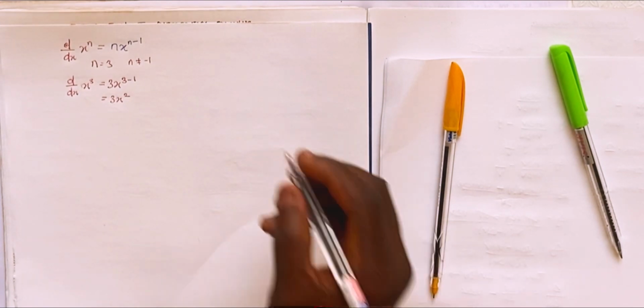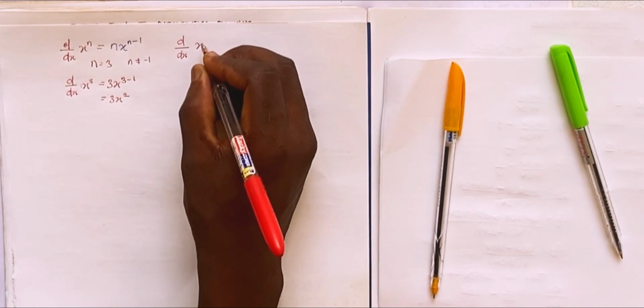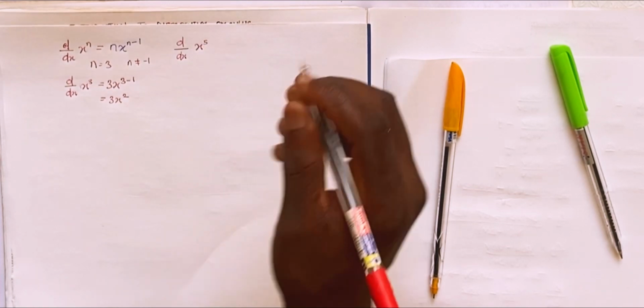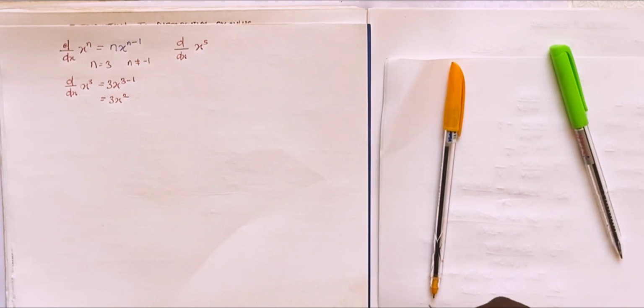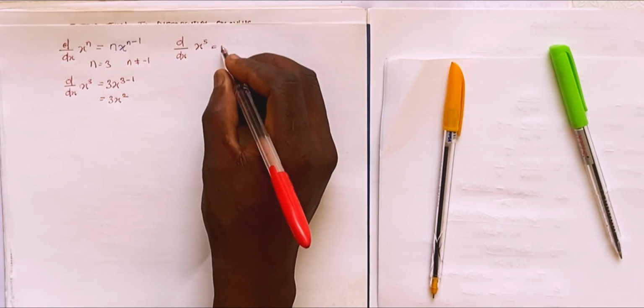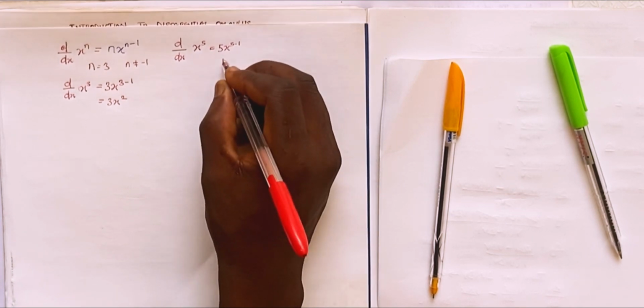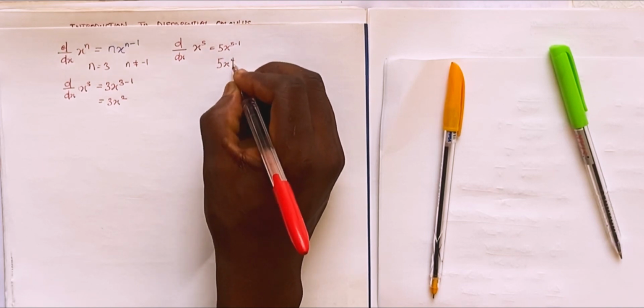Now let's say you have to find d/dx of x to the power 5. Go ahead, pause the video and differentiate this. So differentiating this, you are going to have 5x to the power 5 minus 1, which is 5x to the power 4 exactly.